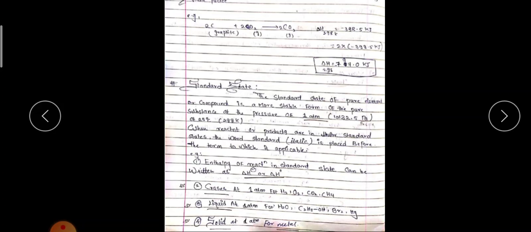When the reactants and products are in their standard states, the word standard is placed before the term to which it is applicable. Example, enthalpy of reaction in standard state can be written as delta H minus, or say delta H 0.